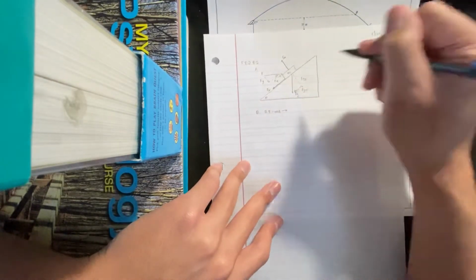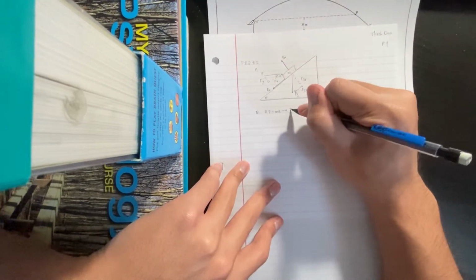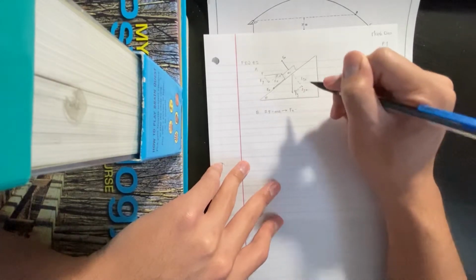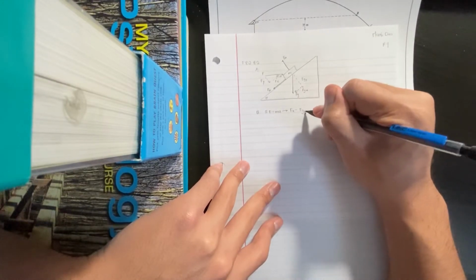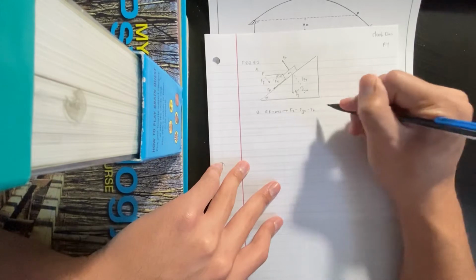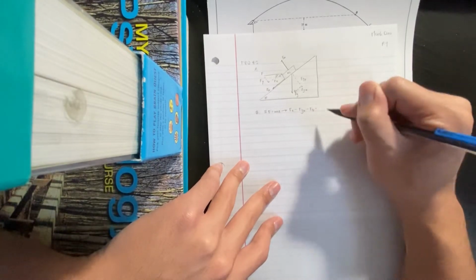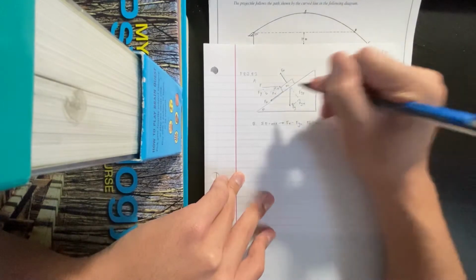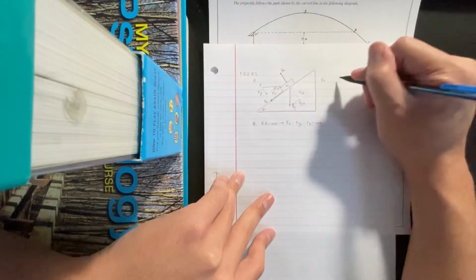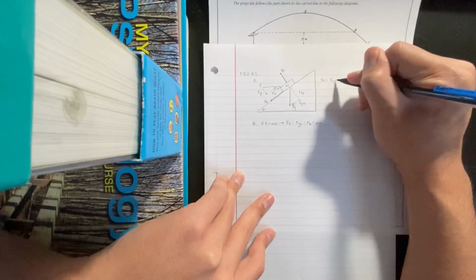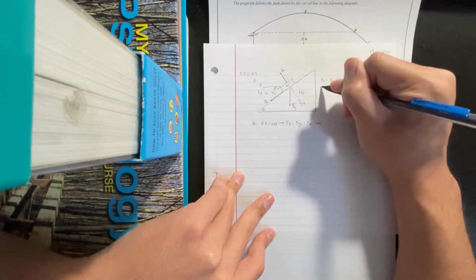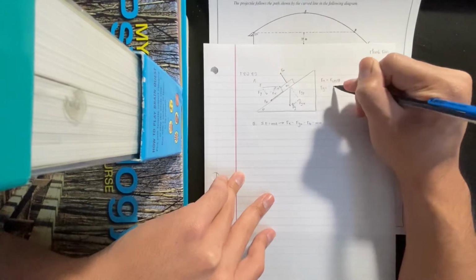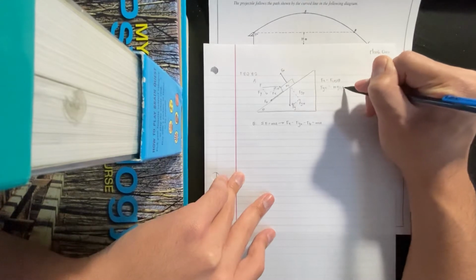It's going to be your Fx pushing it up the incline, your Fgx pulling it down, and then your Fk opposing your motion, because ma. We see that Fx is going to be F cosine theta. Some trig right there. Your Fgx, as we know, should be mg sine theta.